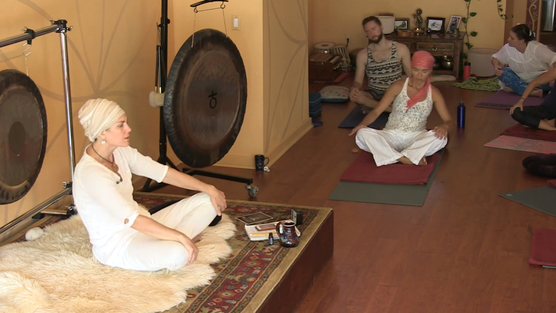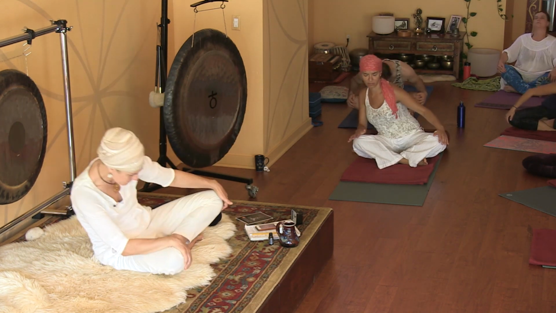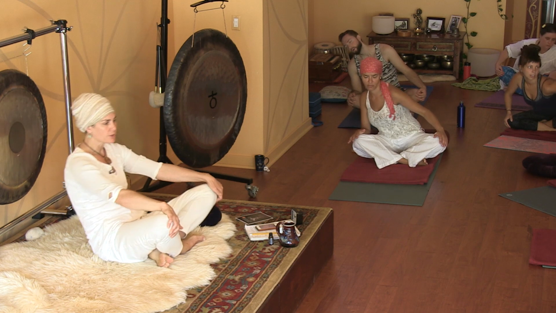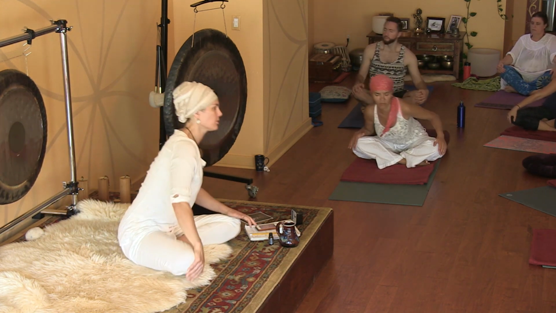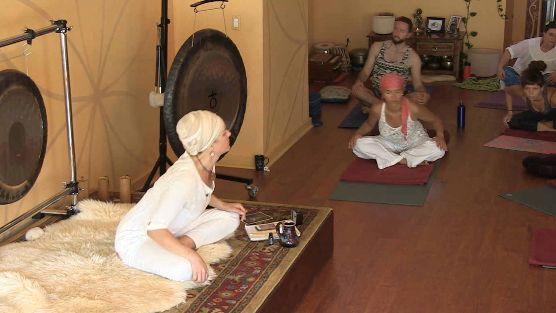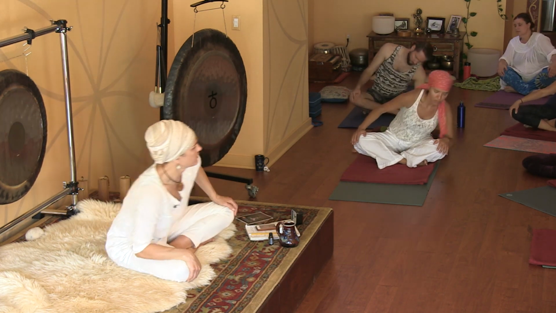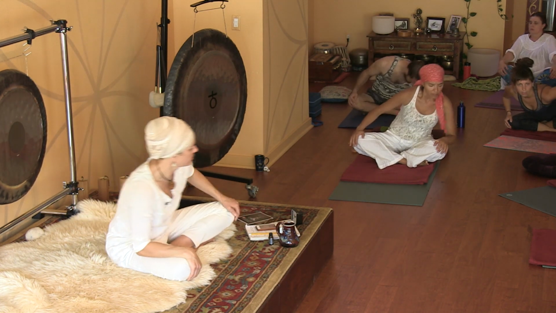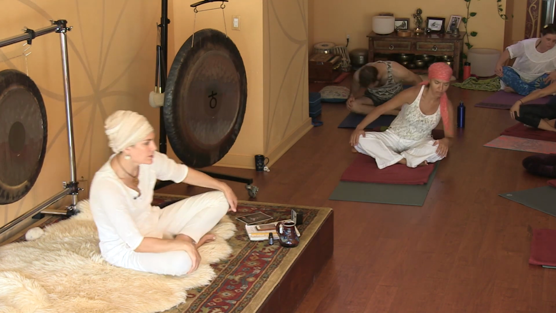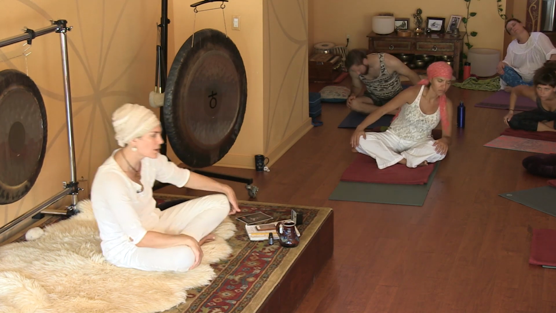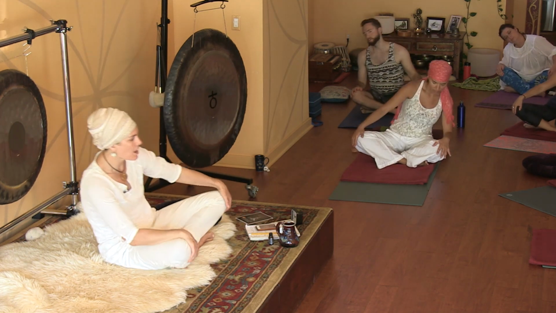Nice deep breath and reverse directions. Feel free to do a little more breath pumping if that's serving you, helping the breath to open and expand. And then let's add our own sacred sound, our own voice, our own sound current, just creating a hum or an ah sound. Hum.